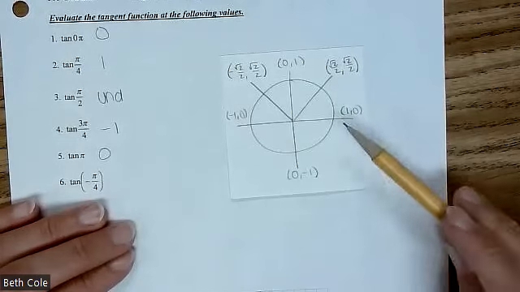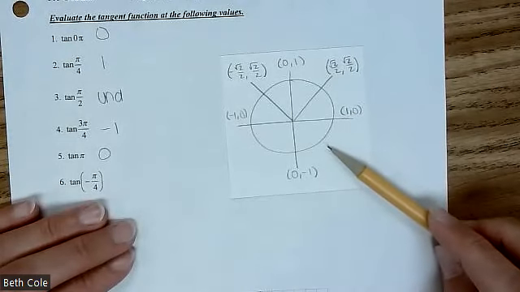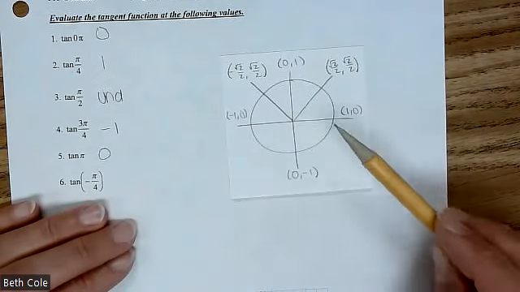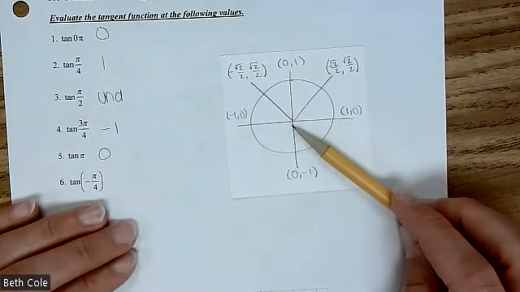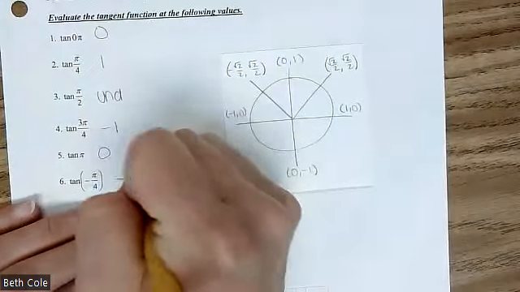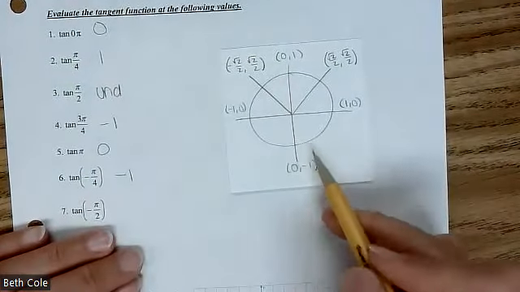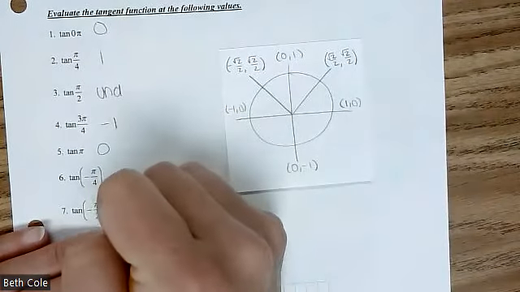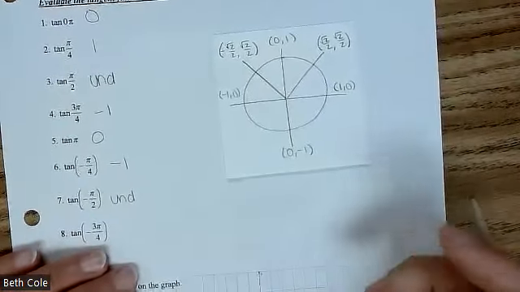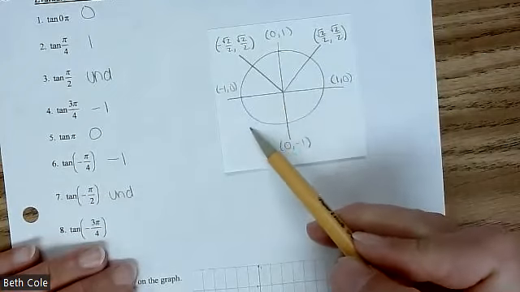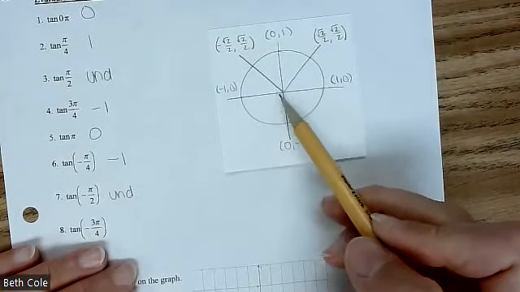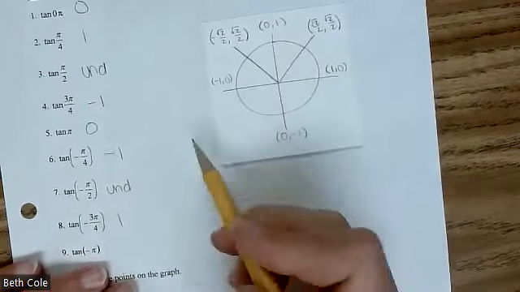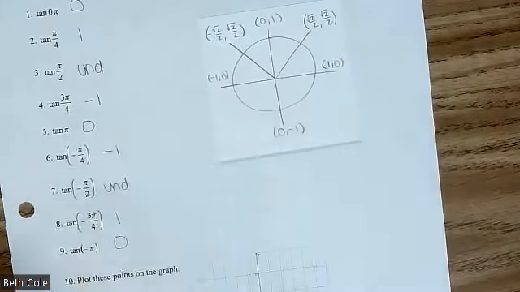When you go to negative pi over 4, that would be right here. What would you get for that one? Is it 1 or is it -1? It's -1. Good. And negative pi over 2, you're going to be down here. -1 over 0 is undefined. Very good. Now, this one is a little tricky. When you're at -3 pi over 4, why is that +1? Good job. Negatives cancel. And then at negative pi, you're going to get 0.